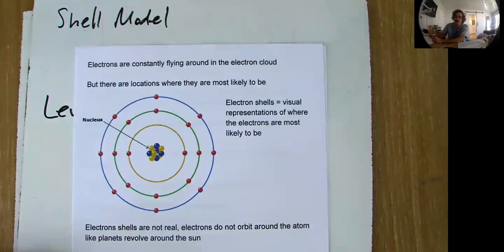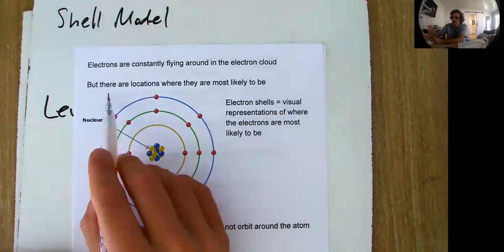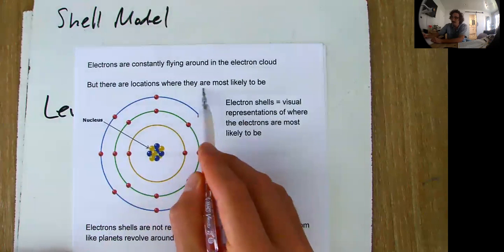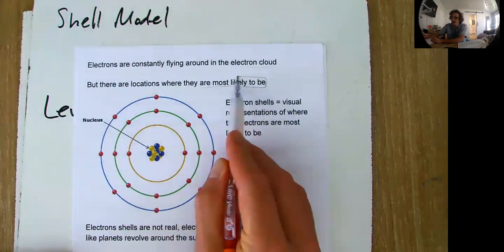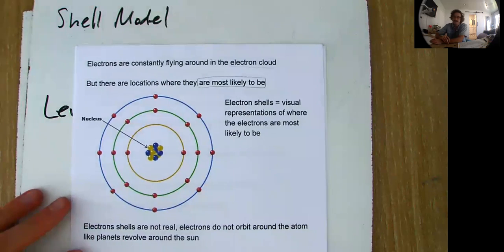Electrons are constantly flying around in the electron cloud, but there are locations where they are most likely to be. Nobody actually knows where an electron is located at any given point. We just know where they've been by a little shadow. Take a picture of it and it shows where the shadow is. You keep taking a million pictures and you get an idea of where all these little dots appear, and you get all these different electron areas and shadows.